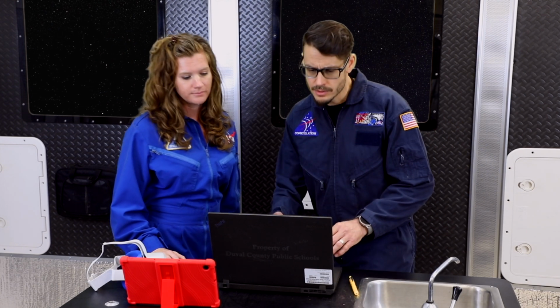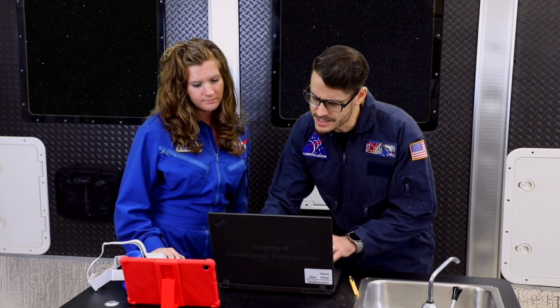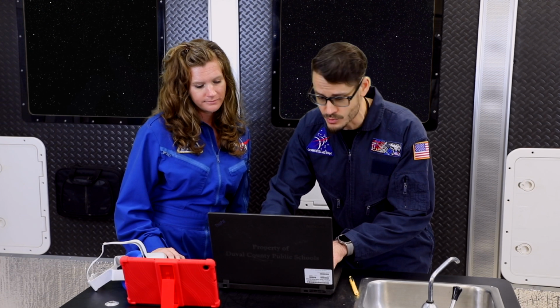Aurora, could you access the program notes for the rover's software from NASA so that we can take a look at the flowchart so that we can figure out where the geological survey went wrong? Processing. The flowchart you requested is now being displayed on your computer, Captain Caldwell. Thank you, Aurora. Well, Engineer Ross, let's dive in and see if we can fix your Mars rover.